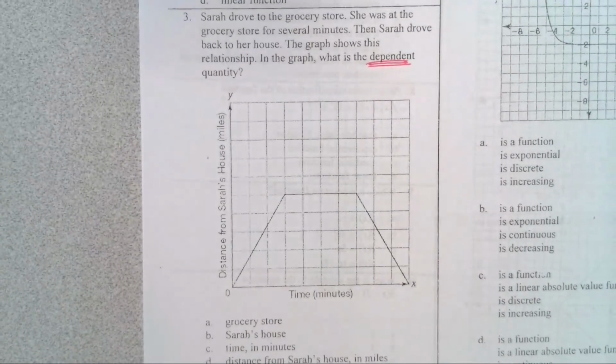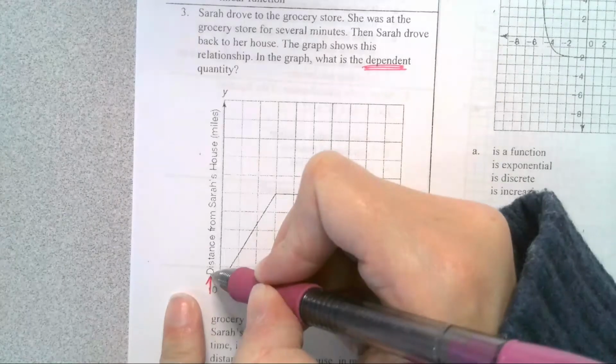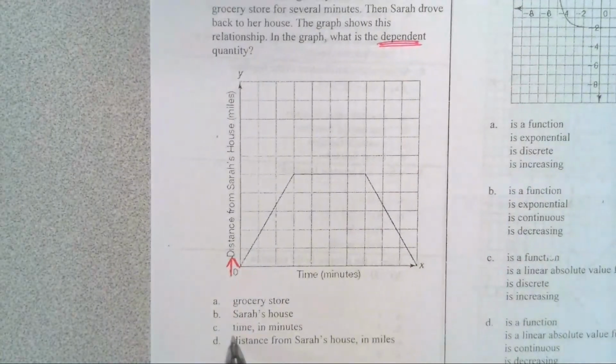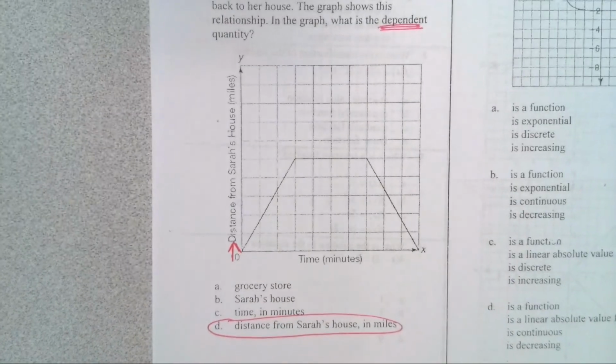D. Ooh, I hear a lot. D. What did I tell you? What did I teach you about time? It's always independent. Time is always independent, which means that time is not the answer. So the other thing. So it's D, because that's the other option. Yeah, y-axis is always dependent, x-axis is always independent. Good job.